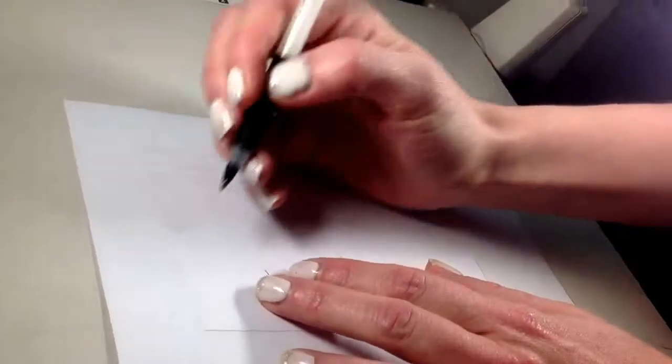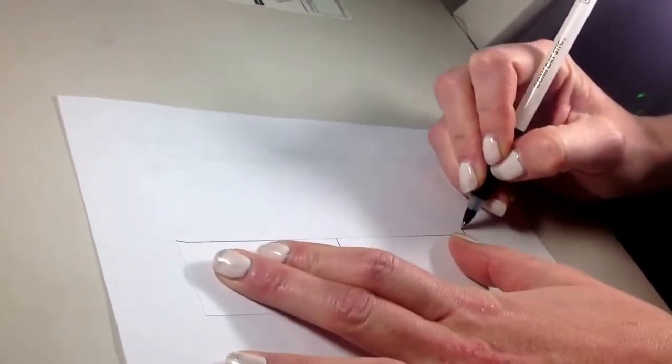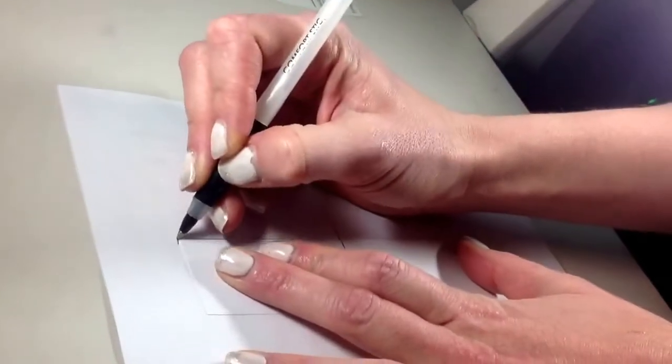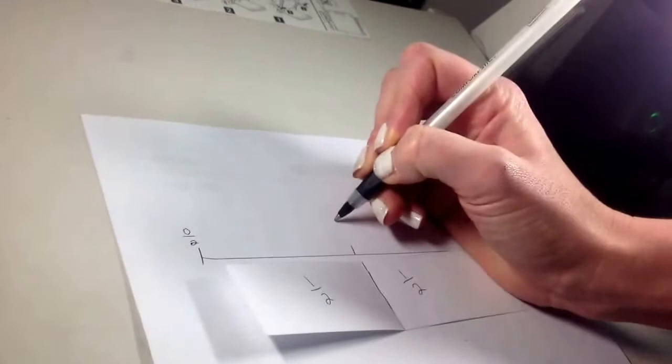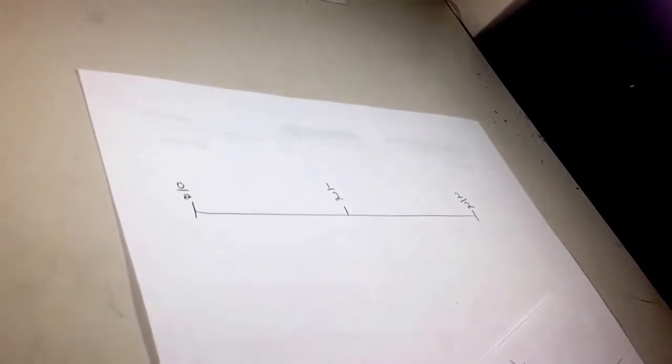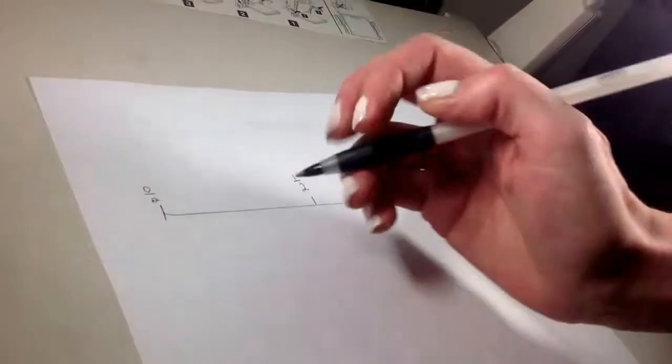Then I can use my fraction strip to draw a number line. So I can trace on here and draw a line where this is, draw a line where this is, draw a line where this is. So over here I have 0/2, then I have 1/2, and then I have 2/2. And there's my number line that I just created using my fraction strip. Now I can use that to make equivalent fractions.